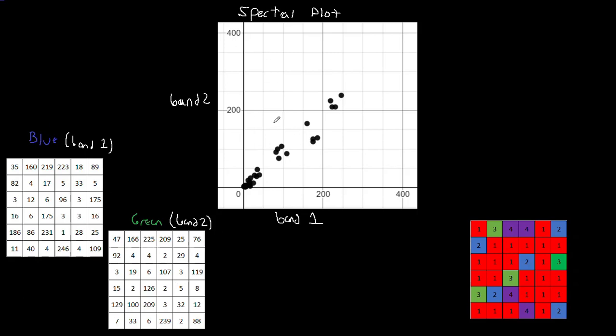So you can imagine, for example, this pixel right here, let me mark it with red. We could take the blue and the green value of this pixel, so 223 and 209. And we could then graph that here. So 223 roughly, and 209 roughly. So it's right here.